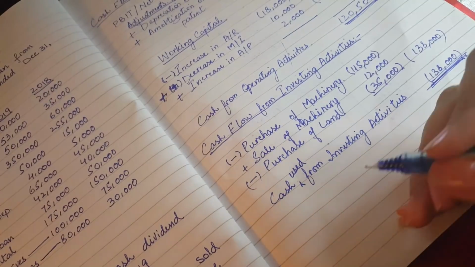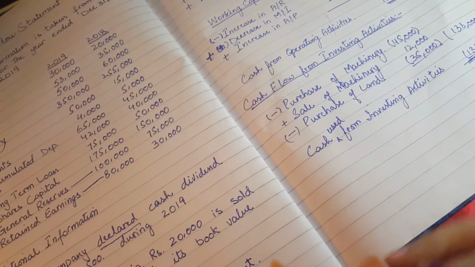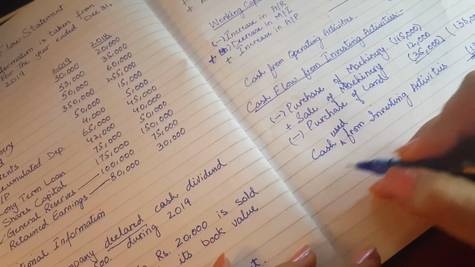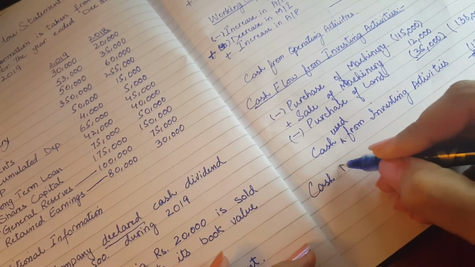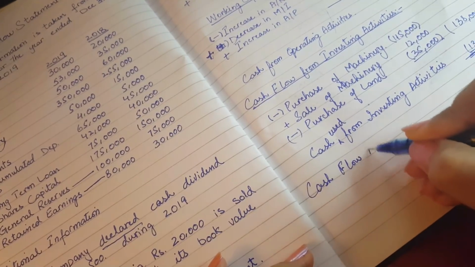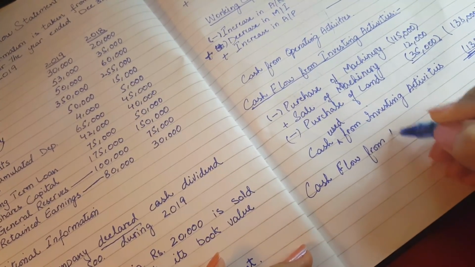So the next category is cash from financial activities. This we will write as cash flow from financial activities.